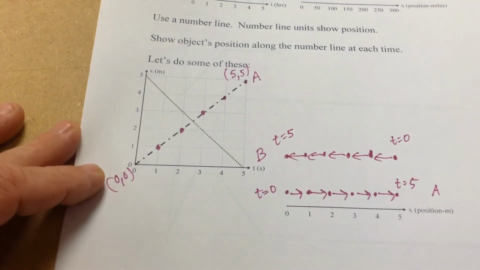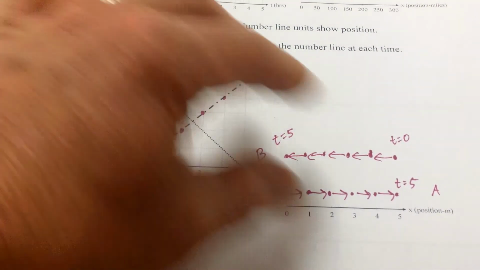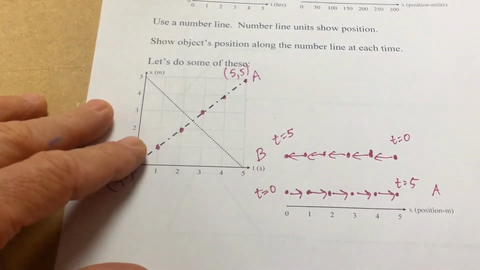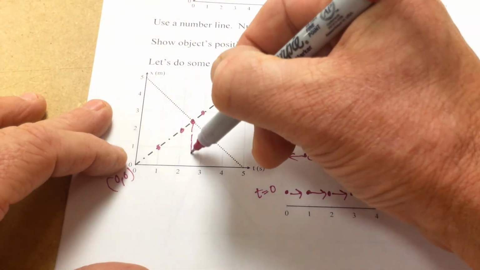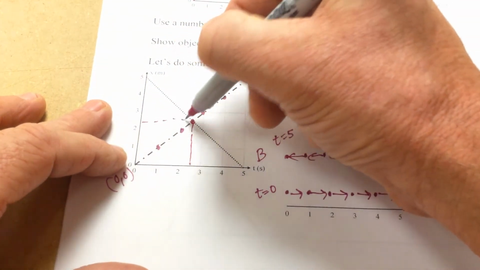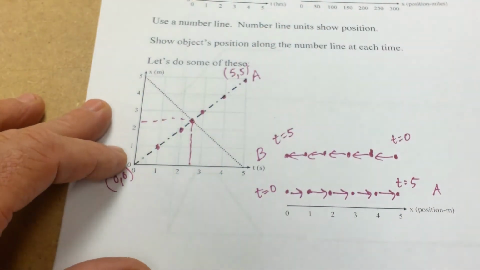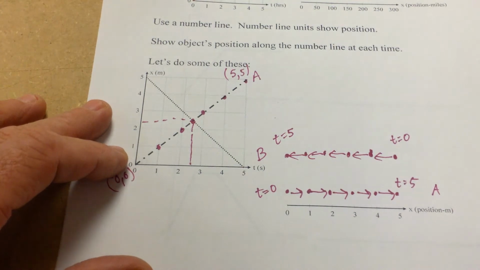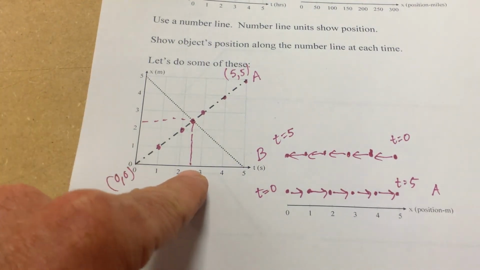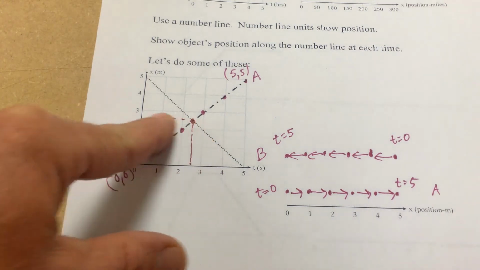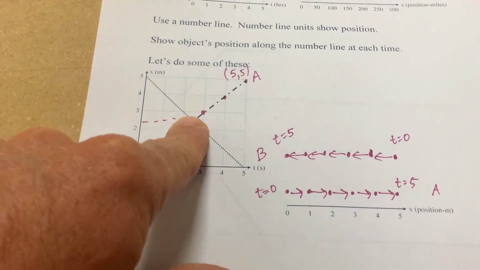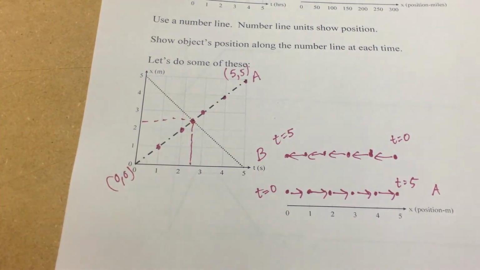Now notice, this gives us information that we lose here. We said that this intersection point is an important point. What did we say that meant? Well, again, the intersection means that's the point along the race where the objects are at the same location. So at 2.5 seconds, both objects are 2.5 meters away from the reference point.